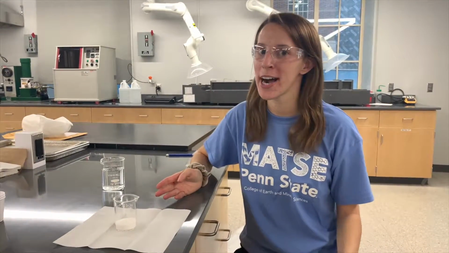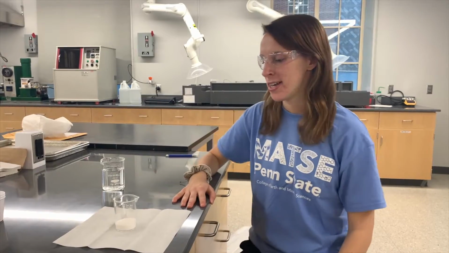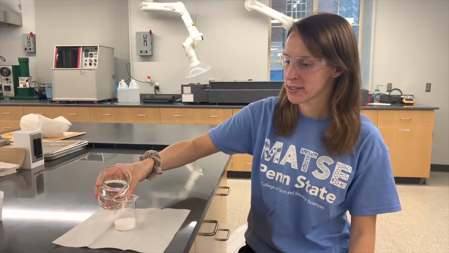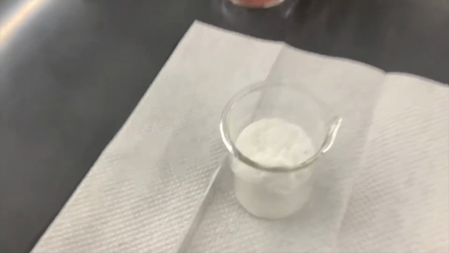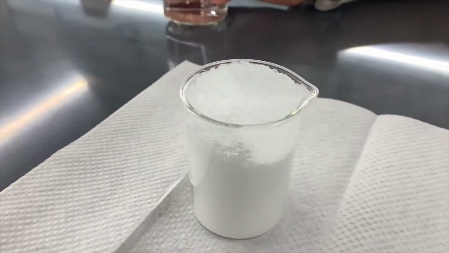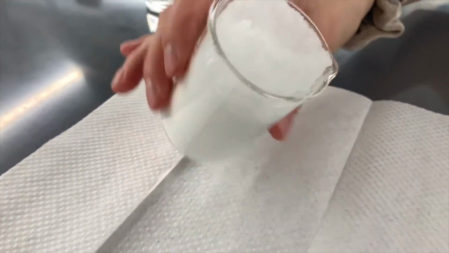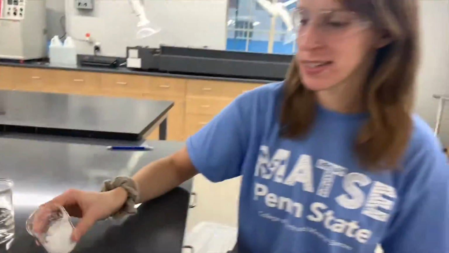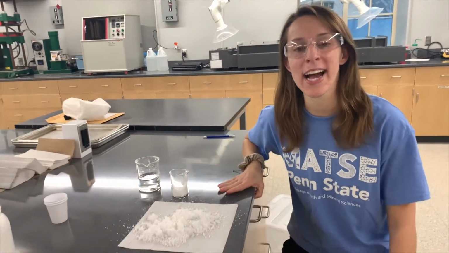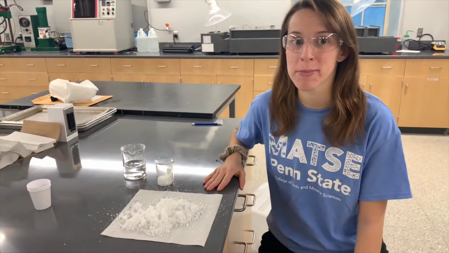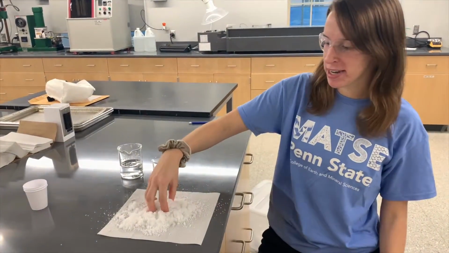Let's do it. It's almost winter time, and what happens in the winter? It snows. This is some fake snow that we made here in the lab. All you have to do is add water. And it's snowing. What this is actually is a polymer, which is another name for a plastic. When we add the water to the polymer, it absorbs the water and expands into snow.